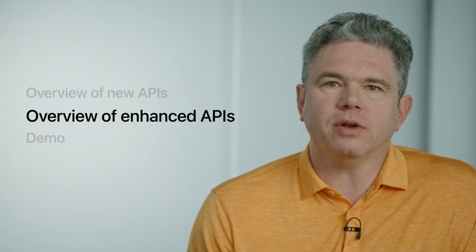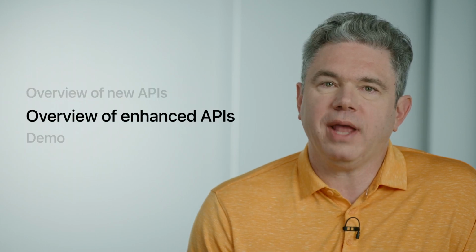That wraps up the overview of our APIs that are new in macOS Monterey. Let's move on to an overview of the APIs that we've enhanced in macOS Monterey.